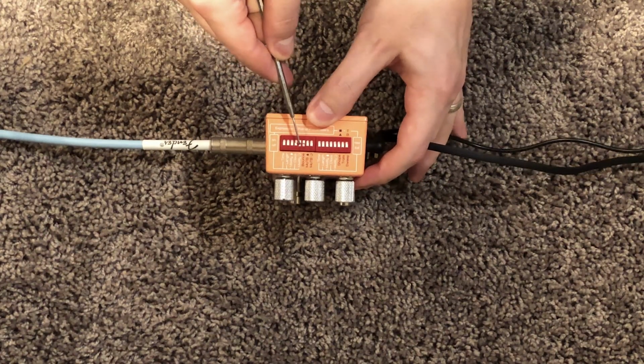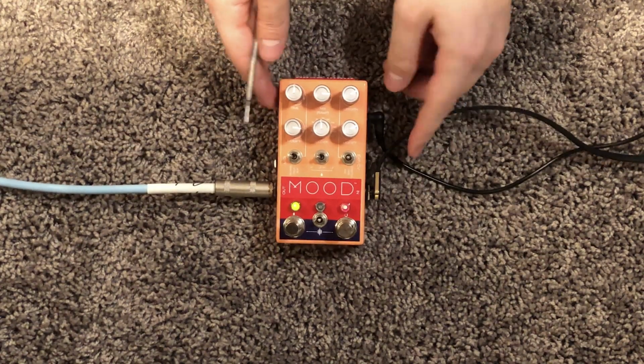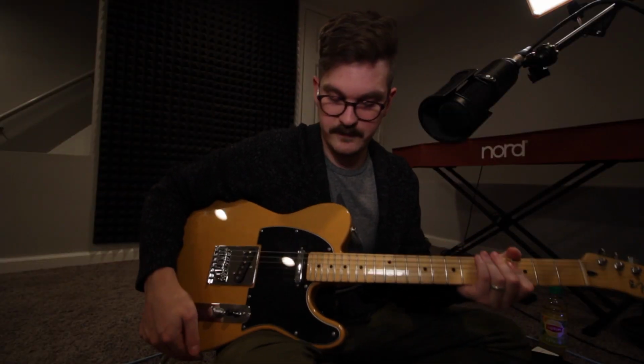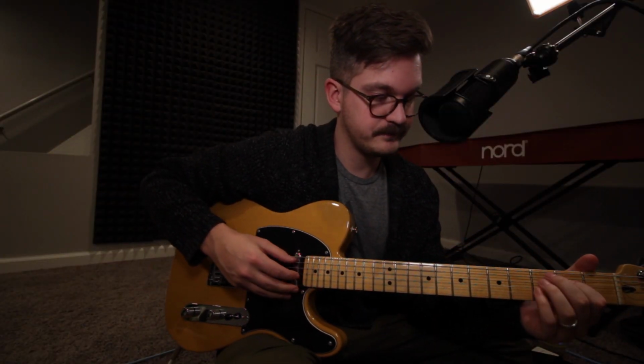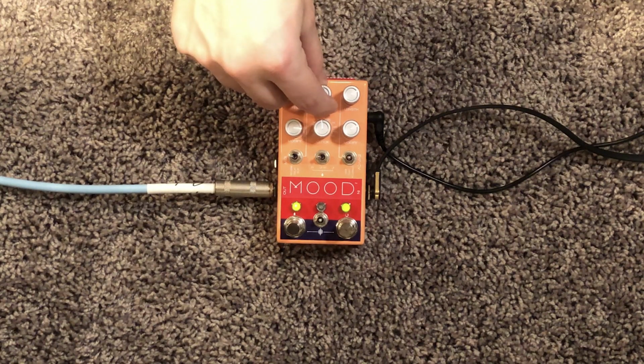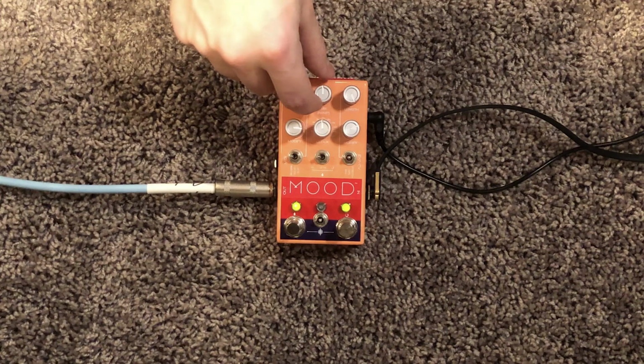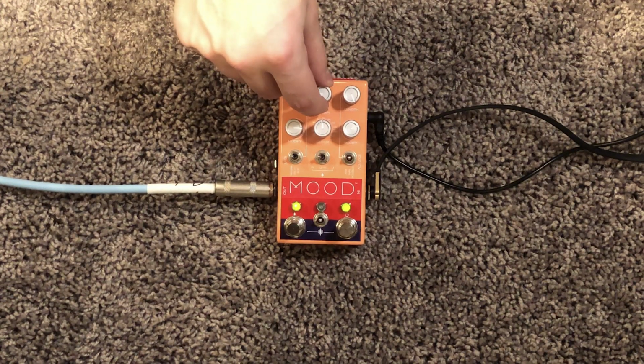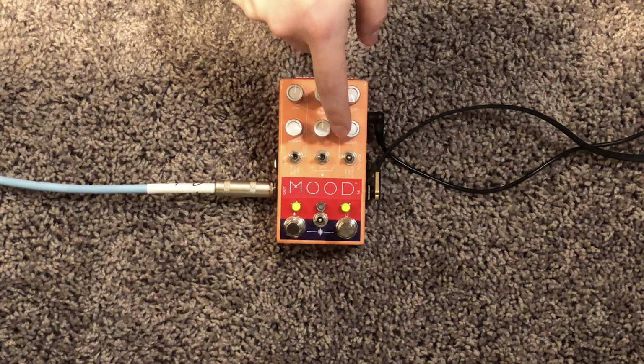Next would be modify. This is actually a great tape mode, should be great for this. Pretty interesting, hearing it go from here all the way to the bottom and back.